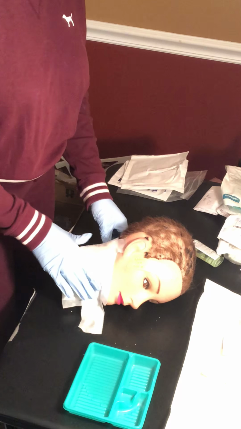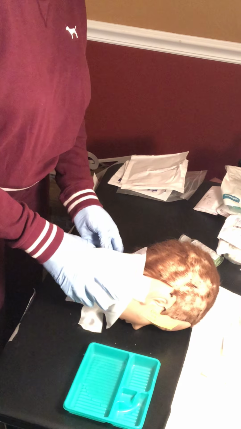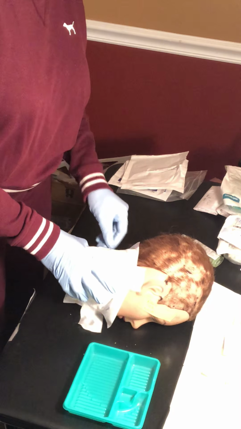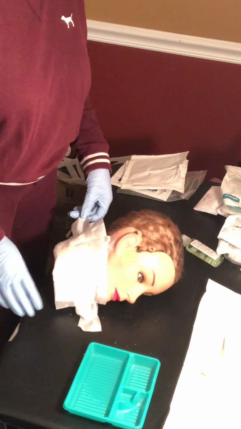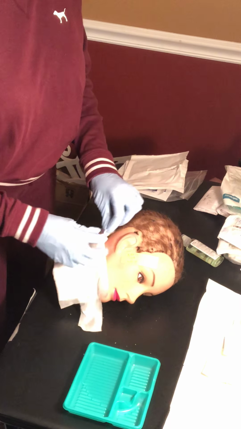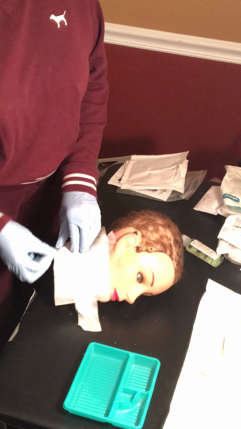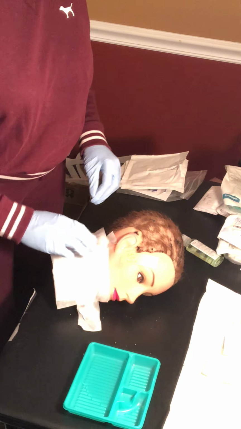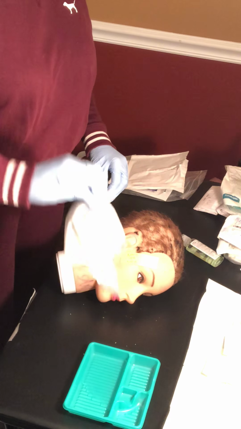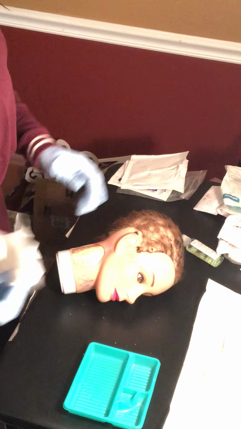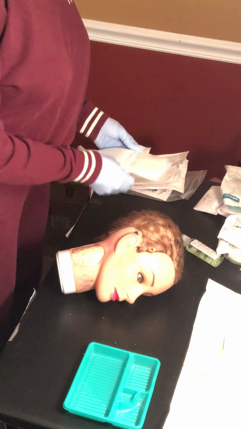So loosen up the edges. Once you loosen it up, just grab everything and throw it away. I'm not going to toss it because I'm going to use it again.